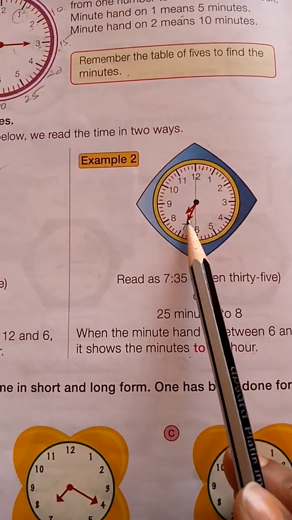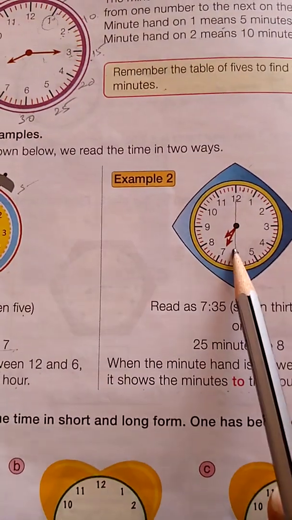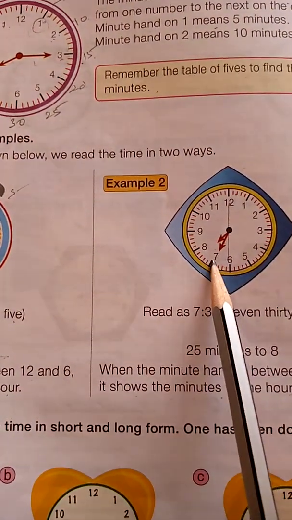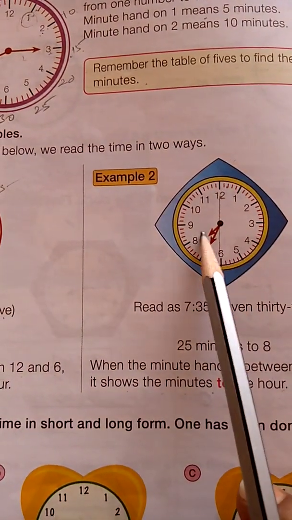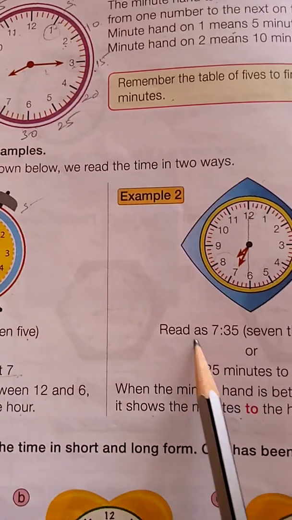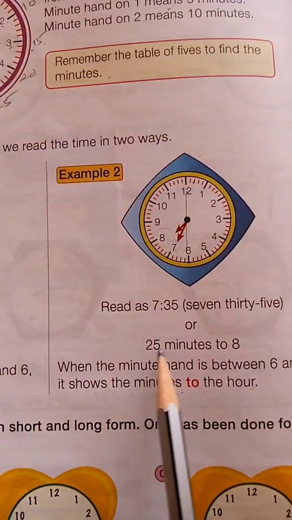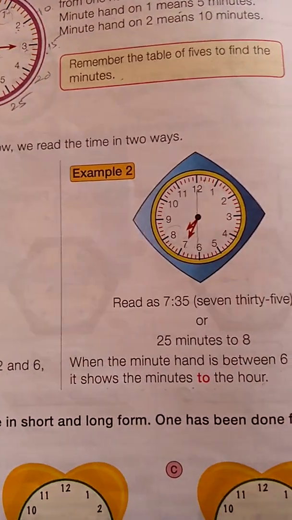You cannot say here as 7, although it is correct, 7:35 also is correct, but usually, if both the arrows are after 6, it indicates how many minutes are remaining for the next hour. Next hour is 8. See here, you read it as 7:35 or 25 minutes to 8. 25 minutes are remaining to 8.